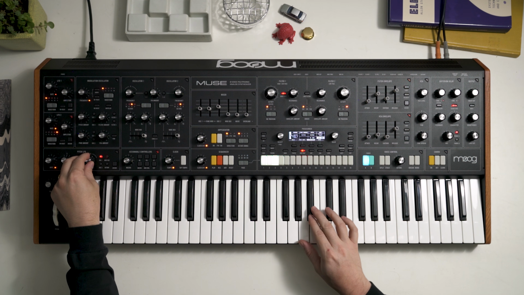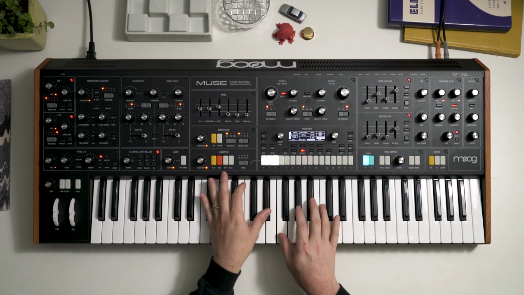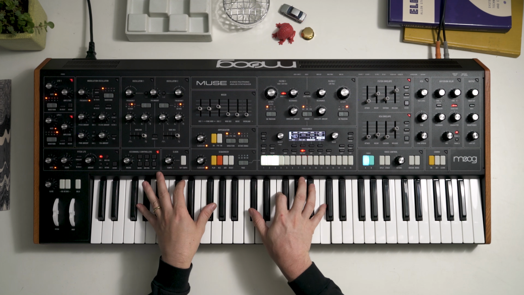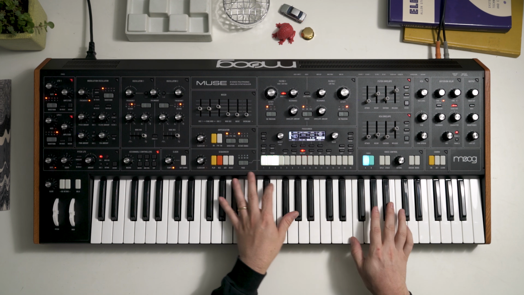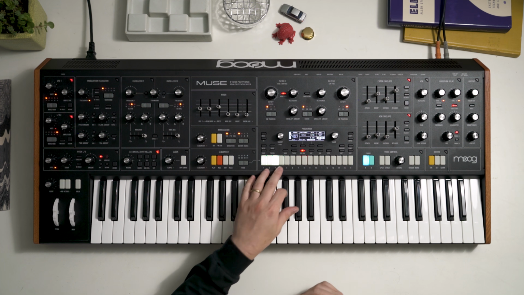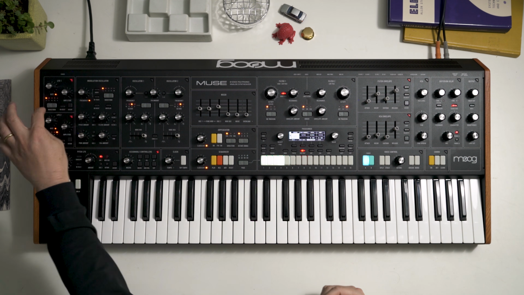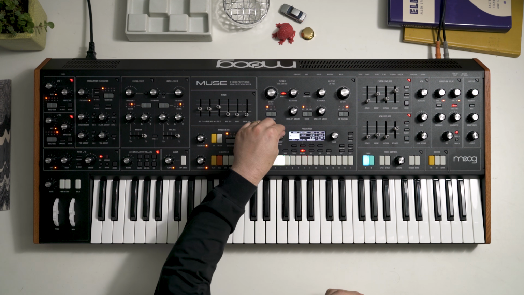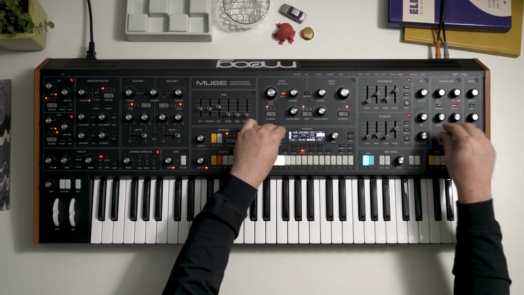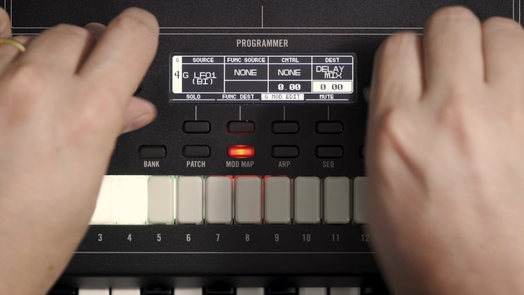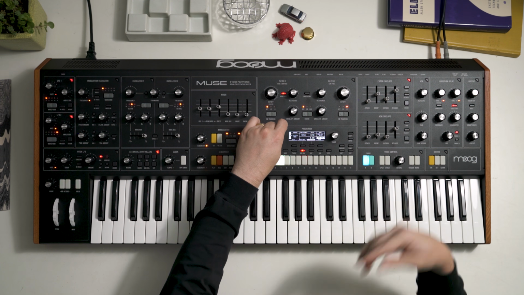I'll add a little bit of vibrato to the patch. And I can keep pushing this concept further. So let's say I go back and assign global LFO 1 again. But this time I'm going to assign it to the mix for the delay. And just gently have it modulate so that sometimes we're getting more of the delay signal, sometimes we're getting more of the dry signal.